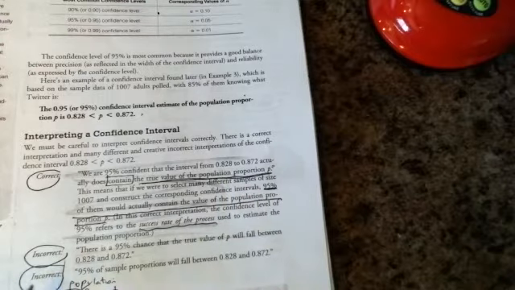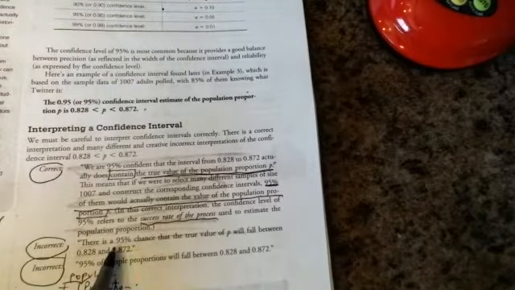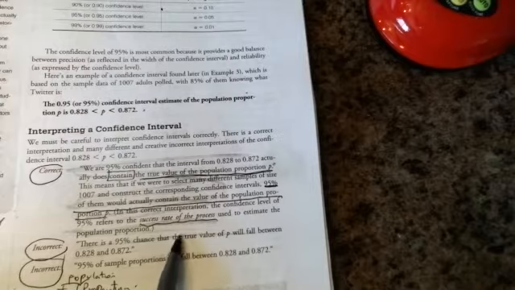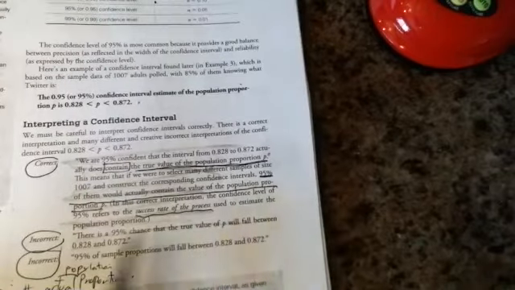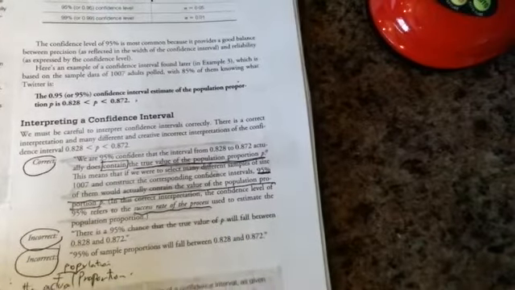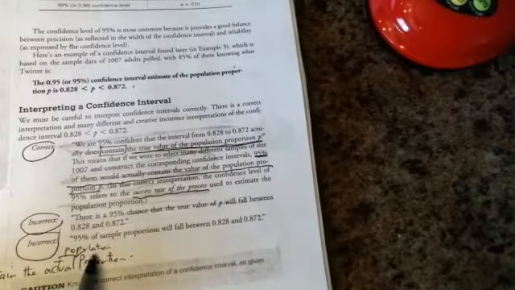It's incorrect to say there is a 95% chance that the true value of the population proportion will fall between these two numbers. That's another incorrect way of saying it.